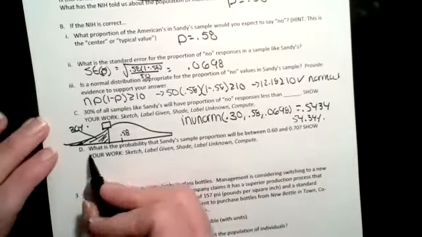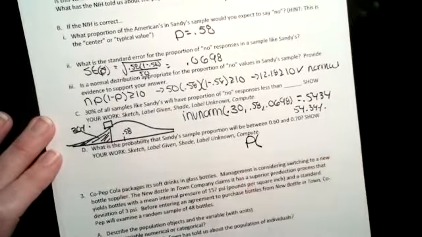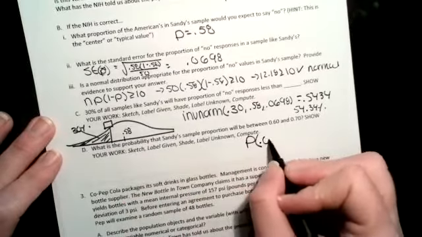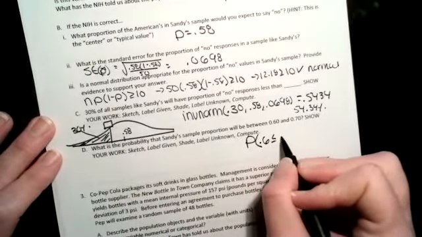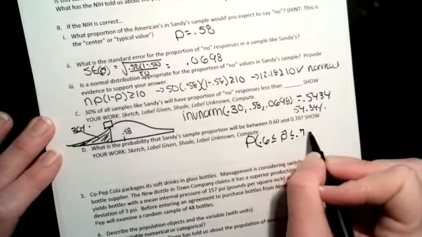All right. So now what is the probability? I know I'm looking for P. Probability that Sandy's proportion will be between 0.6 is less than or equal to P hat, less than or equal to 0.7.